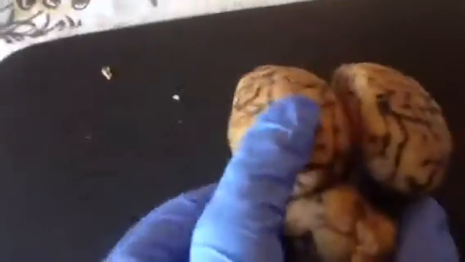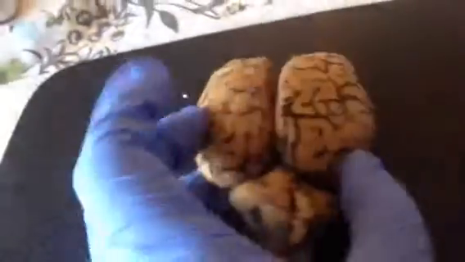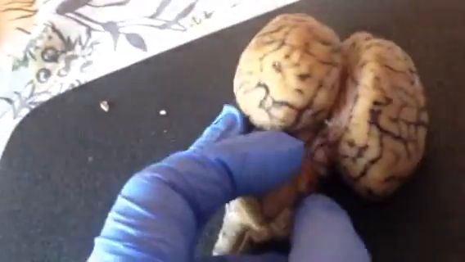Okay, now looking at the midbrain, we're going to separate the cerebellum and the cerebrum right here. This thing looks like it's ready to fall apart. The corpora quadrigemina is this part in the middle here that kind of looks pink.